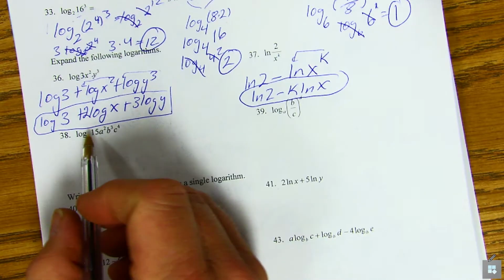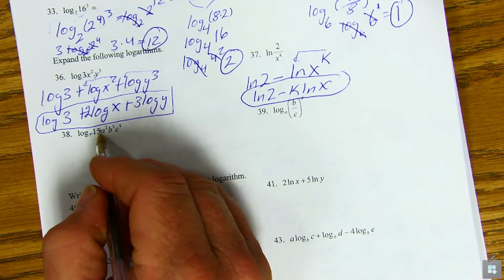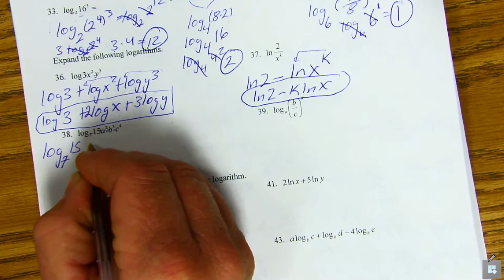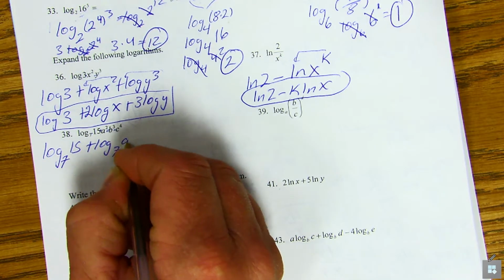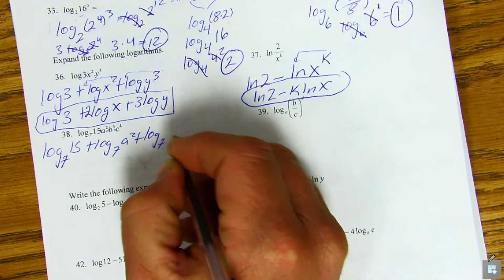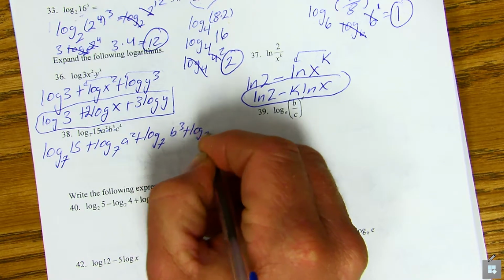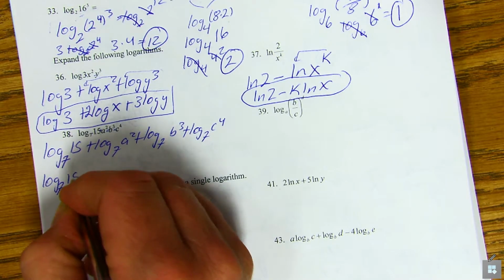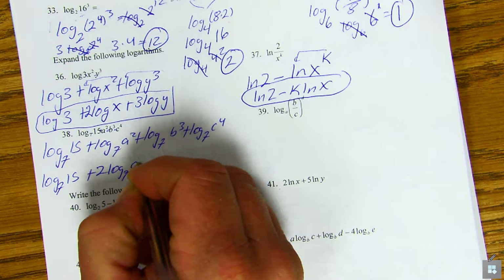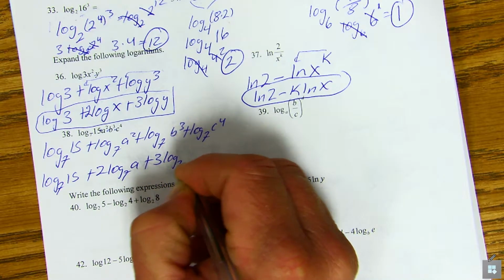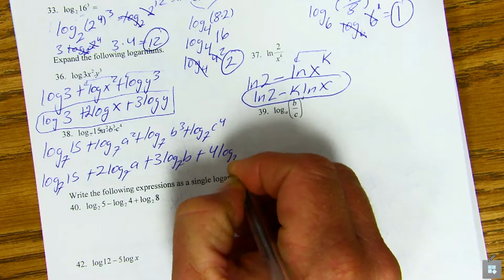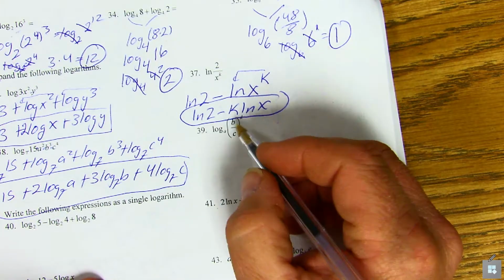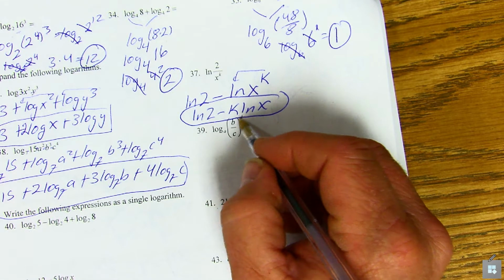Now they want us to do again. I have multiplication going on here between the 15 and a squared, the b cubed, and the c to the 4th. So it's log base 7 of 15 plus log base 7 of a squared plus log base 7 of b cubed plus log base 7 of c to the 4th. Bring down the exponents. So I get log base 7 of 15 plus 2 log base 7 of a plus 3 log base 7 of b plus 4 log base 7 of c. And done.